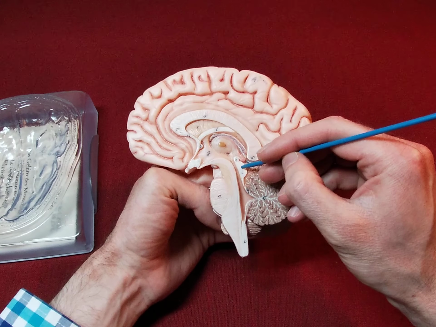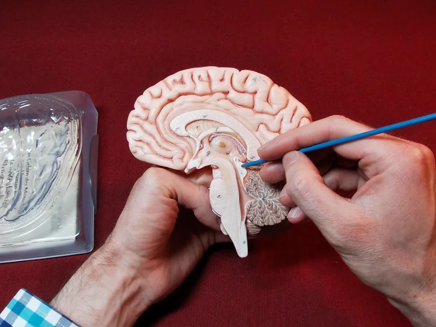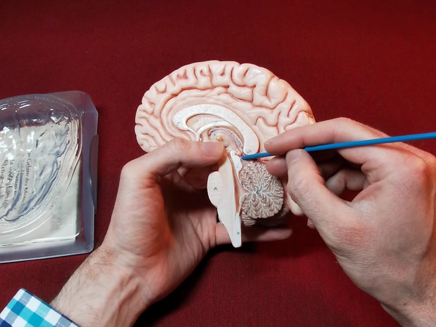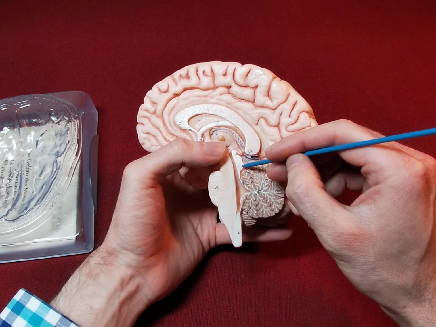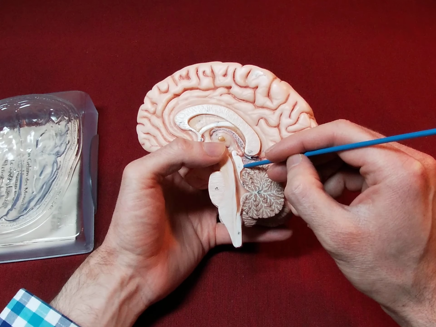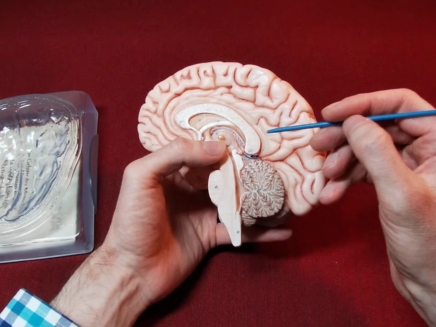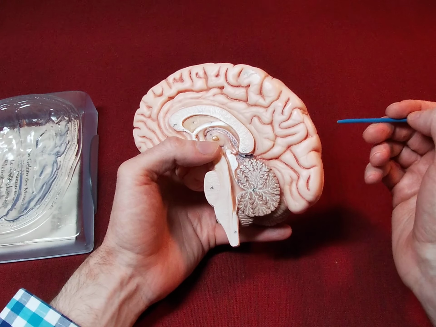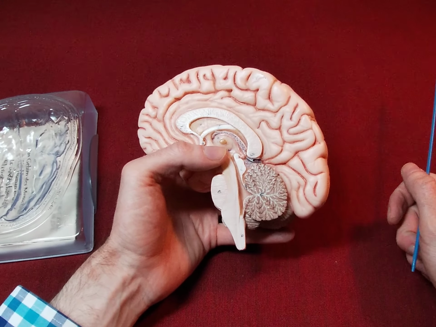This posterior part of the midbrain is the corpora quadrigemina. Now, corpora quadrigemina, if you break it down, corpora means body, and quadrigemina refers to the fact that there's four of them. So corpora quadrigemina means four bodies. So basically, this structure has four bumps that can be appreciated from the posterior aspect of the midbrain.